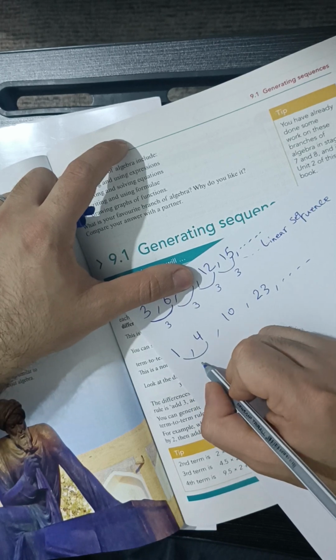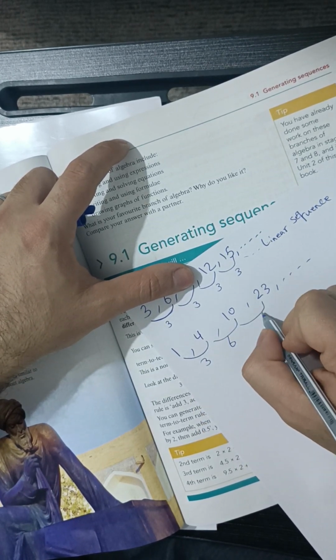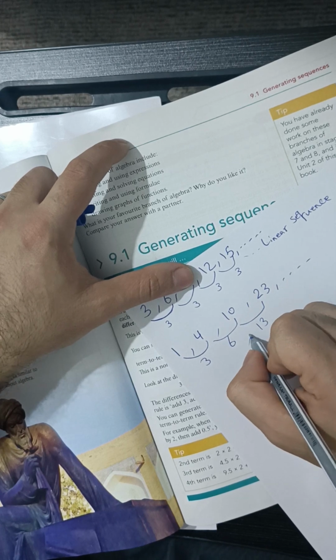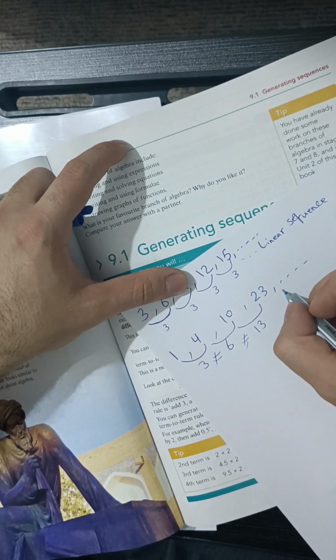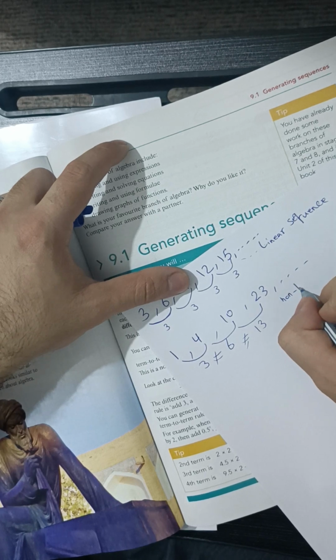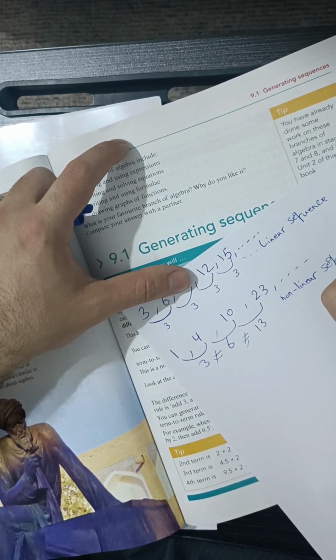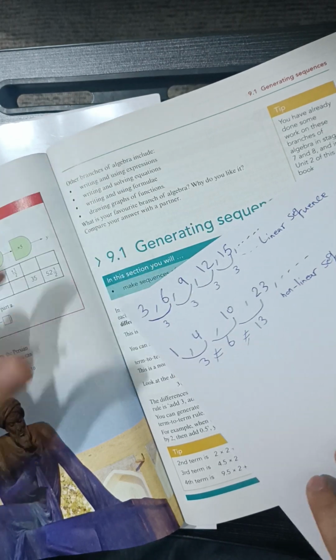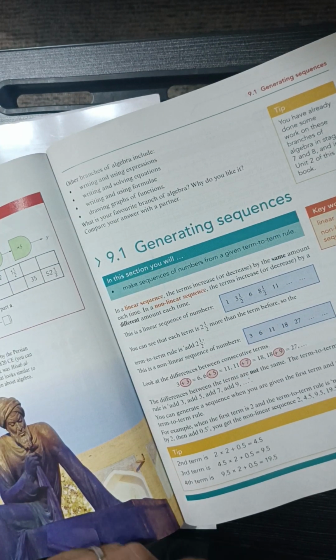The difference between these two is 3, the difference between these two is 6, and the difference between these two is 13. So they are not equal to each other. That's why we call this kind of sequence a nonlinear sequence. It's not linear. Perfect, so that is the meaning of linear sequence and nonlinear sequence.